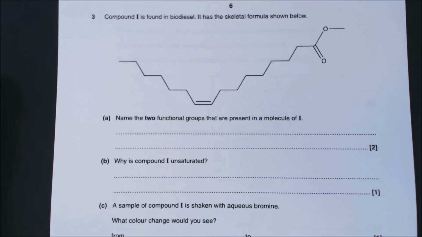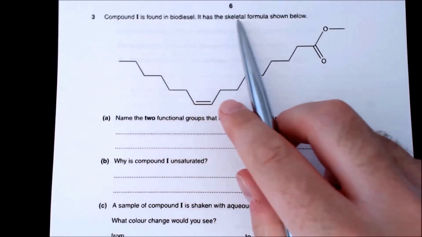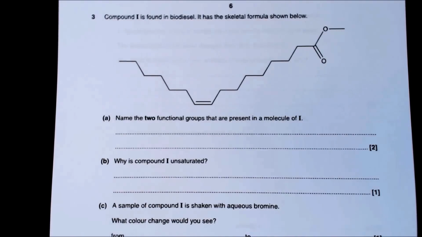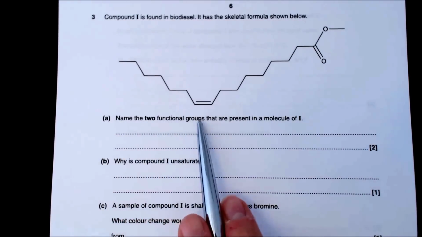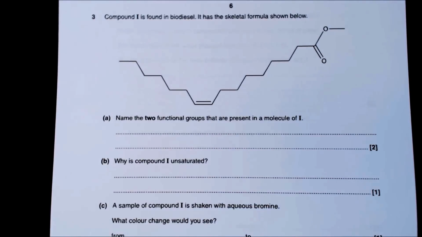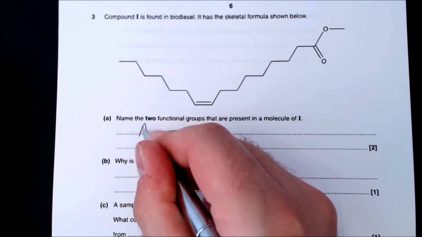Okay, so this is question 3, and it starts by saying that compound I is found in biodiesel, and it has the skeletal formula shown below. So we've got this very long molecule here. It says name the 2 functional groups that are present in a molecule of I. So you can see here that we have one here, which is an alkene. That's probably the obvious one, which is there.